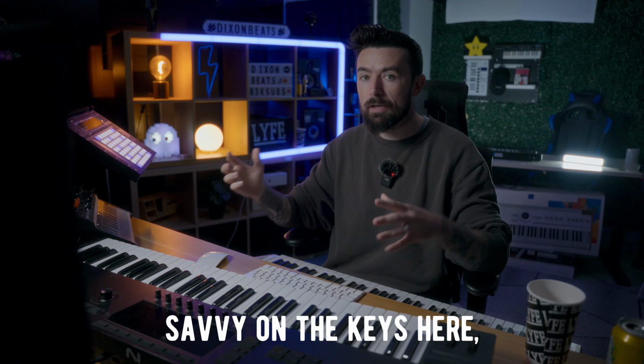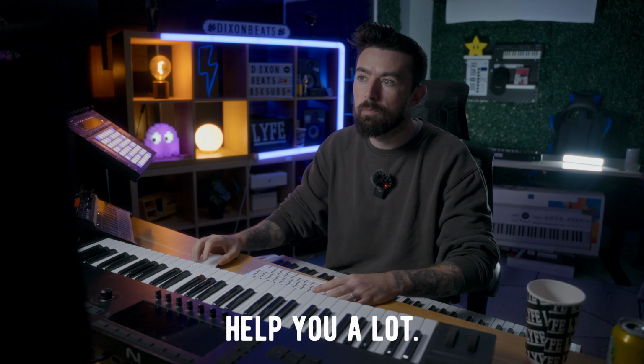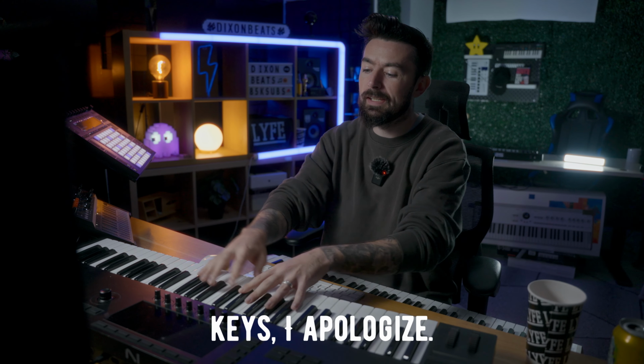So if you're not too savvy on the keys here, don't worry about it. If you're not too great at drawing MIDIs in, this new tool is going to help you a lot. Speaking of keys, I apologize.